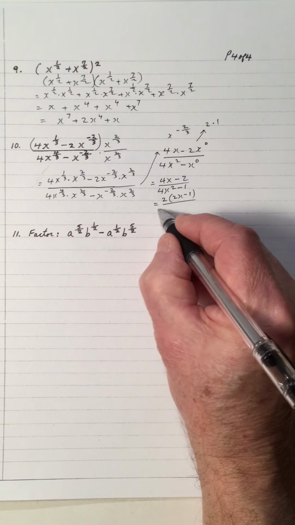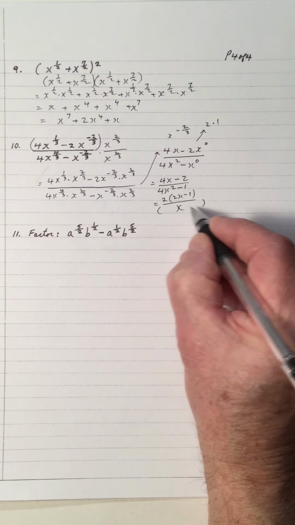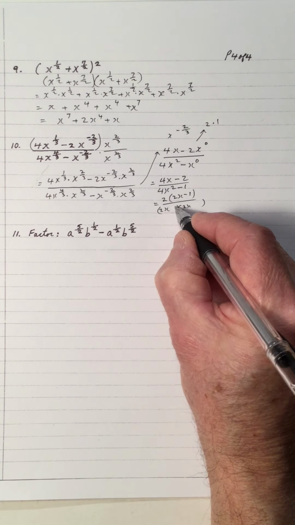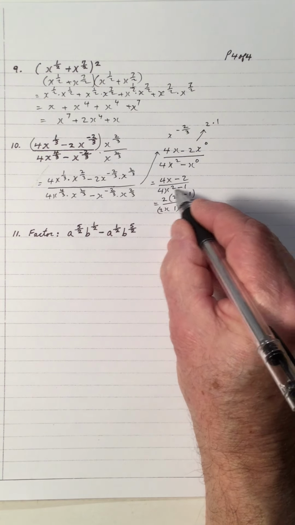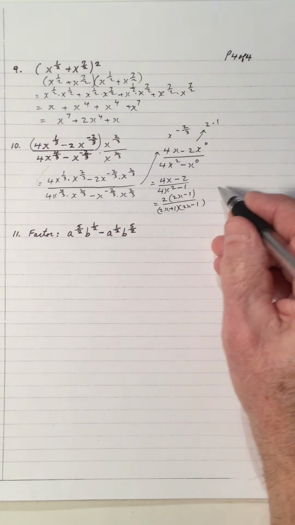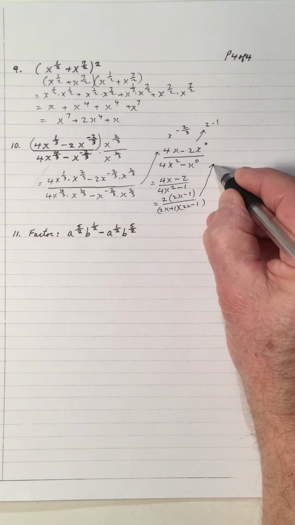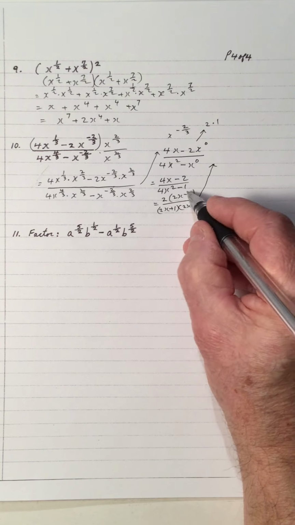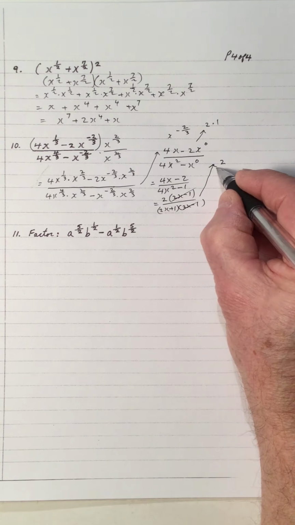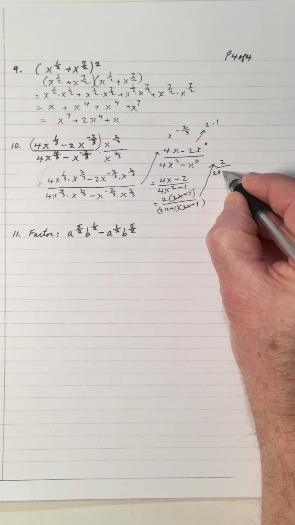And notice here I have the difference of two squares. I have 2x, 2x. I have a 1 and a 1. And the product is negative, so it's a plus and a minus. And right here, can I cancel? I have this binomial and this binomial, so that's 2 all over 2x plus 1.